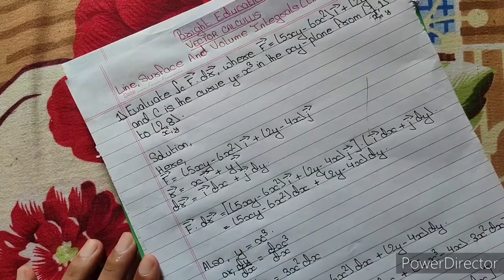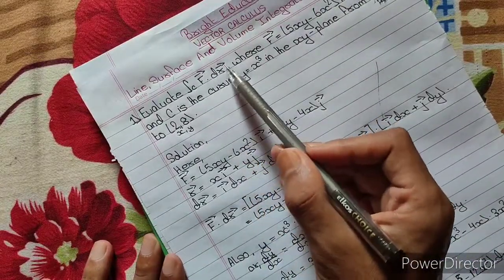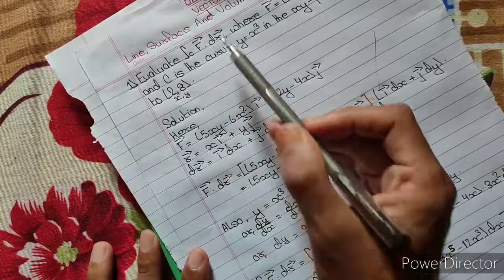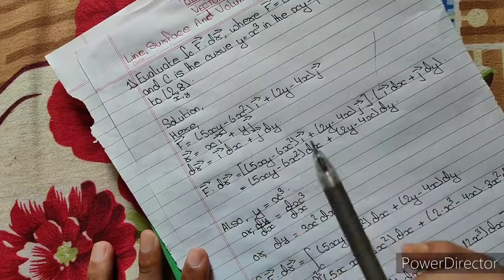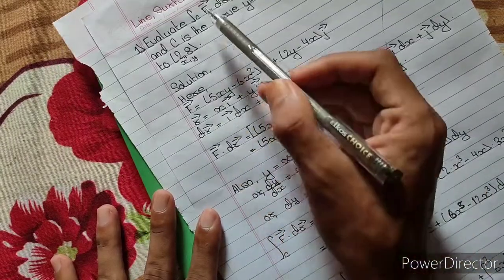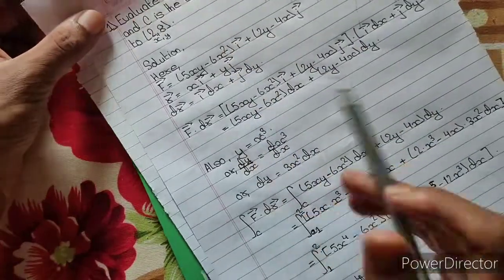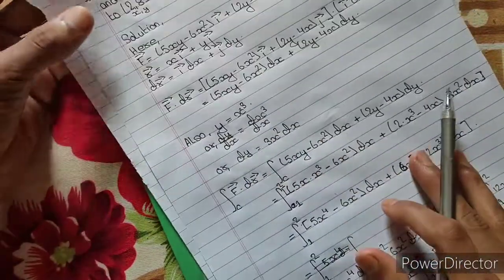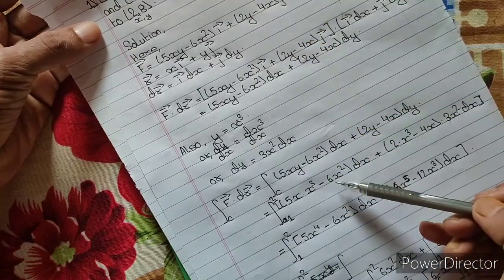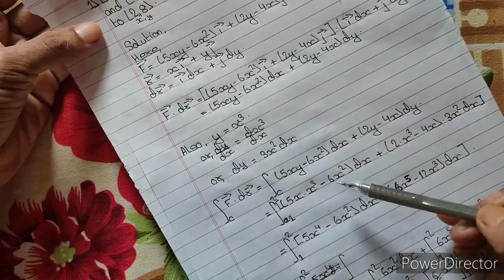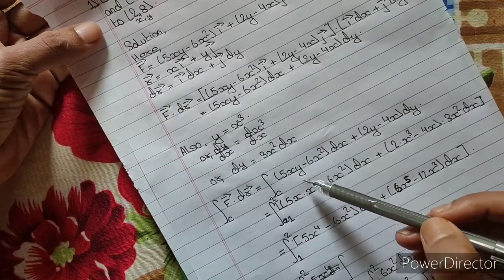Let's go through our solution. You first have to find F vector dot dr vector. You can put the value of r vector and first find F vector dot dr vector. After that, look at the equation which helps to change it into a single term.